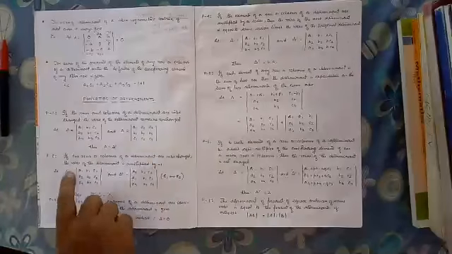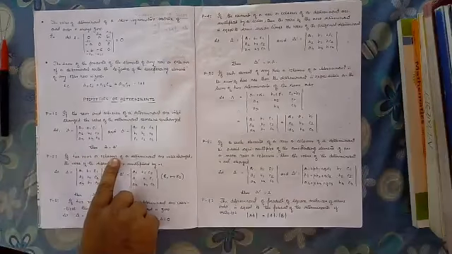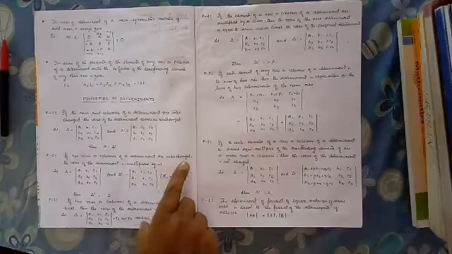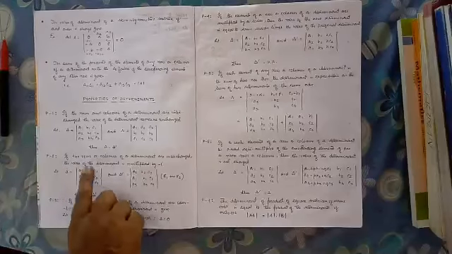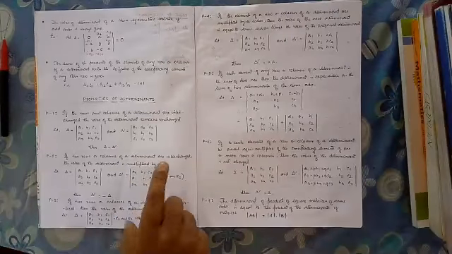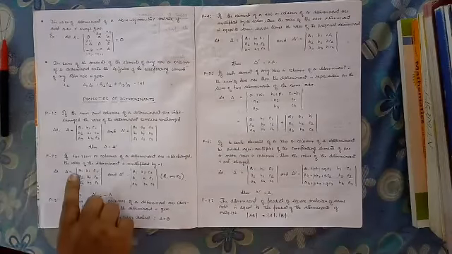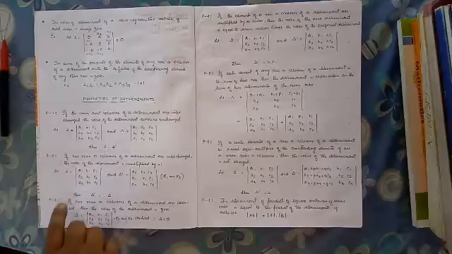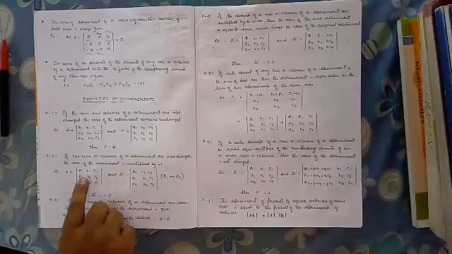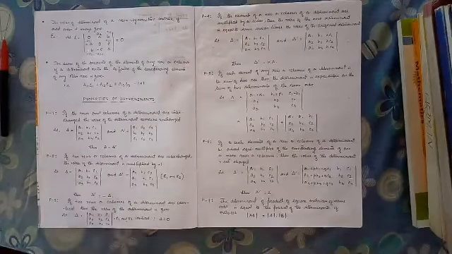Property 2. If two rows or columns of a determinant are interchanged, the value of the determinant is multiplied by minus 1. There is a1 for this determinant: a1 b1 c1, a2 b2 c2, a3 b3 c3.